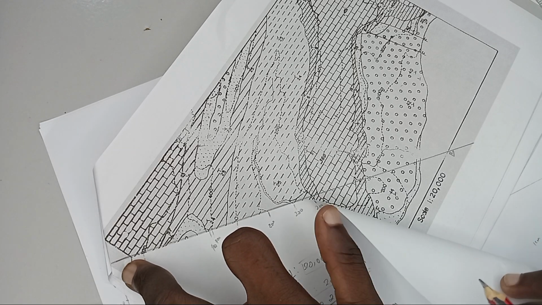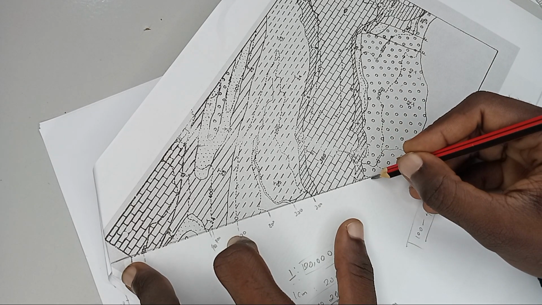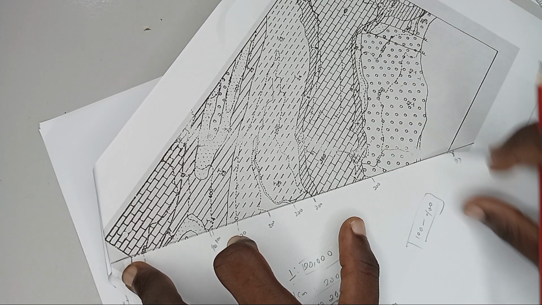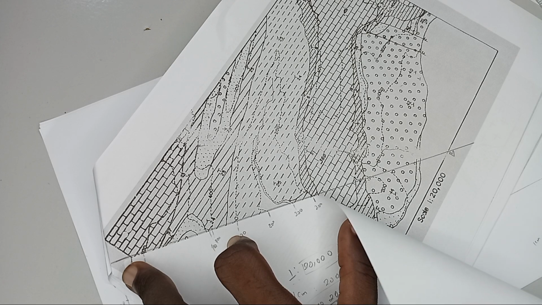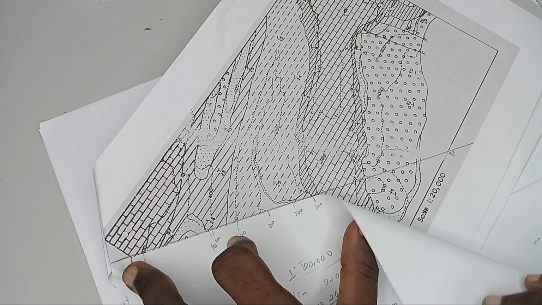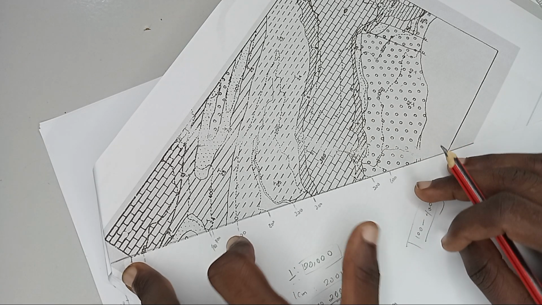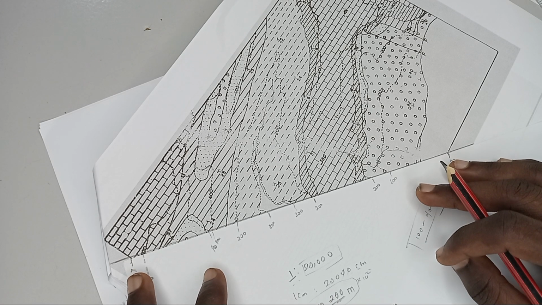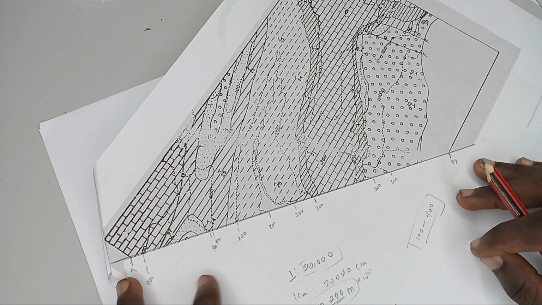This side is also contour 200, and this side is contour 100. I don't think there's any contour that crosses it again. So we are done with marking our contours.